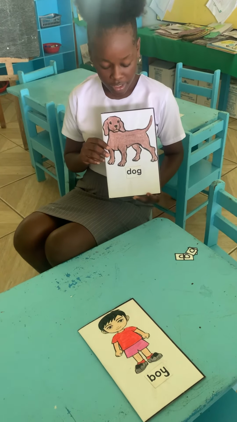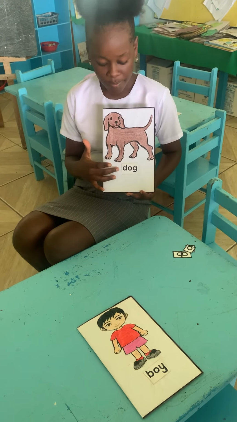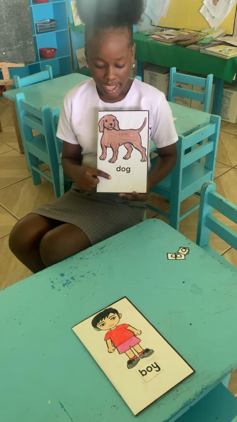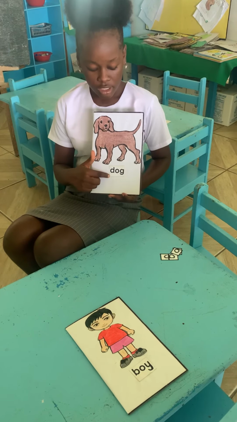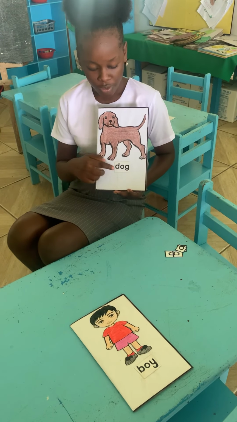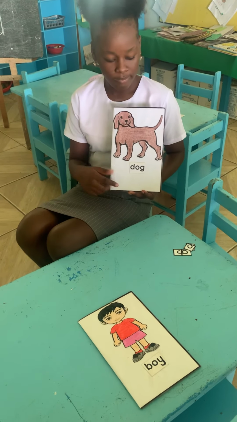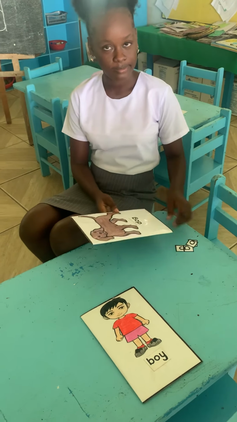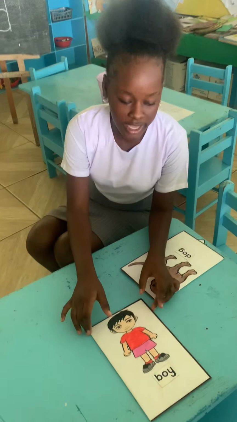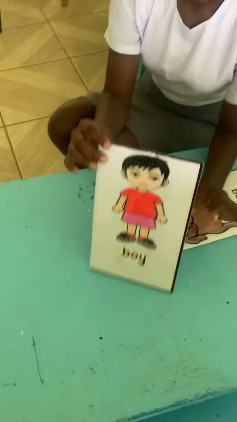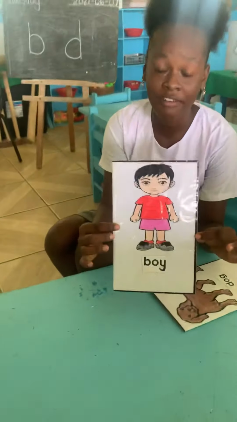Now if you look at the picture, at the bottom of the picture has a word, and this word says dog. I want you to arrange the letters to create this word here. Now over here in front of you, Leona, your picture is different from Omari's picture.